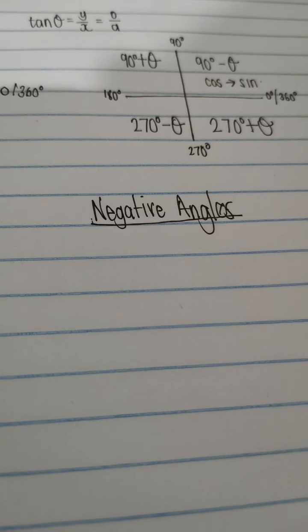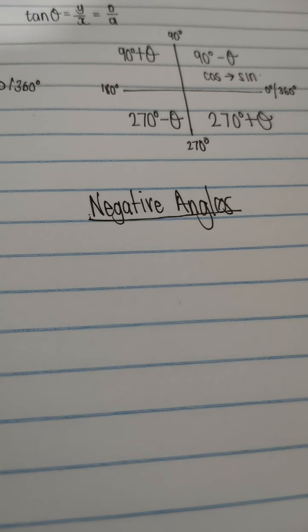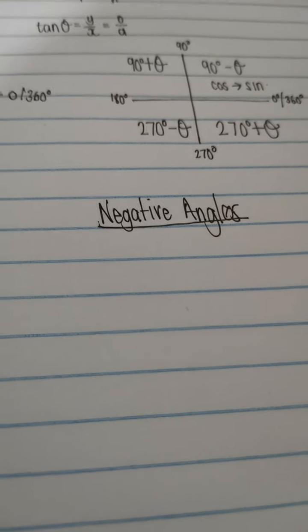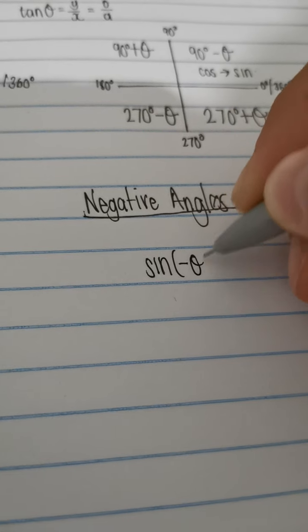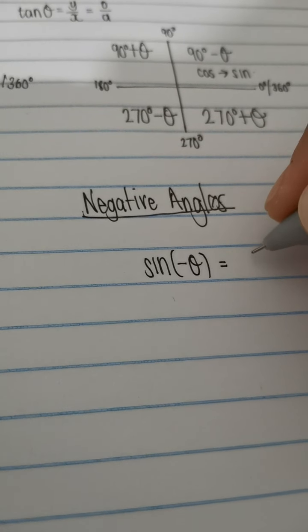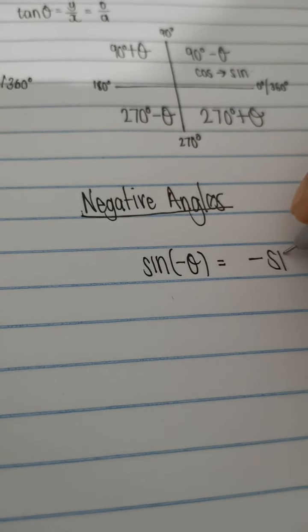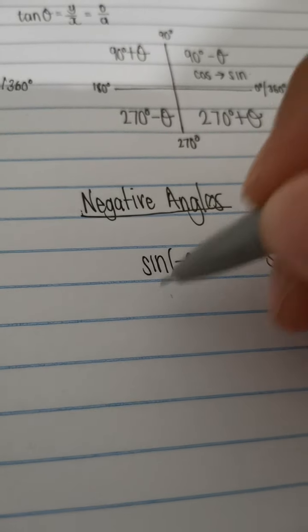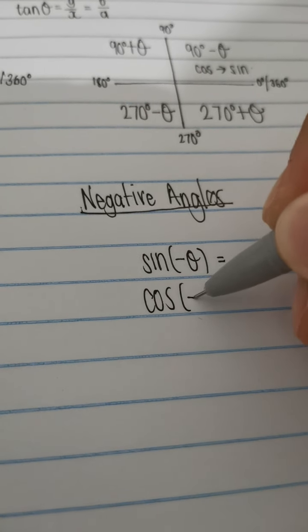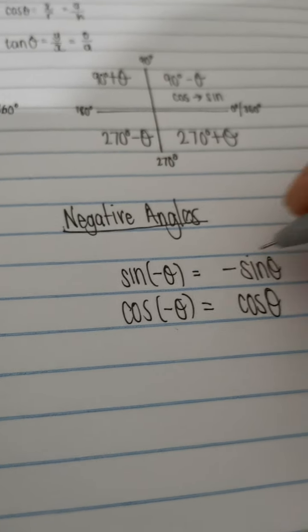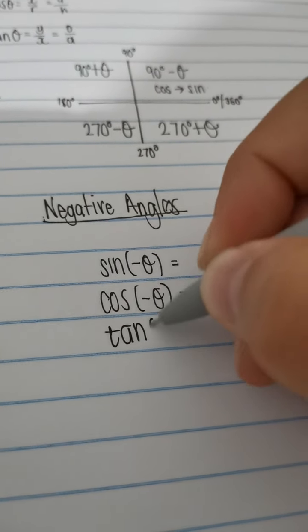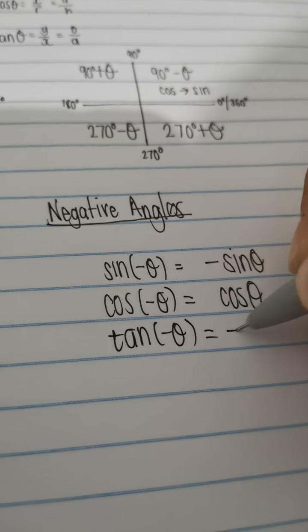You can try the same thing, or else if you found a method that works for you, you can use that by all means. What I like to remember is that sine of negative theta is equal to negative sine theta, and I'm going to tell you why in a second. Cos of negative theta is equal to positive cos theta, and tan of negative theta is equal to negative tan theta.